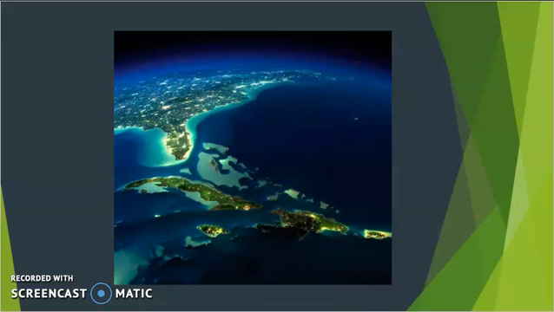So here's a Google map picture of the Caribbean, of the Greater Antilles. And beside these, you can also see the Bahamas, a chain of islands here, a group of islands, as well as North America.